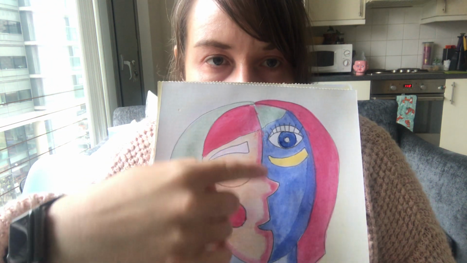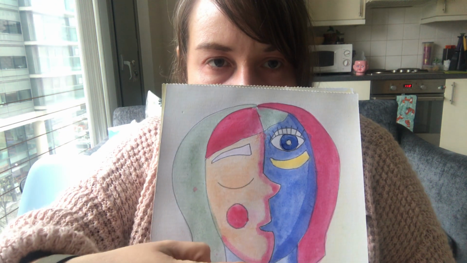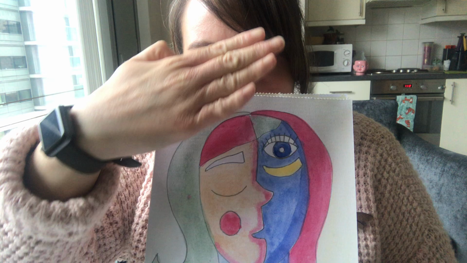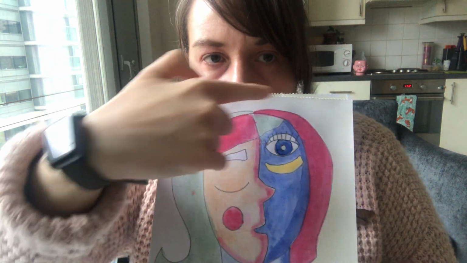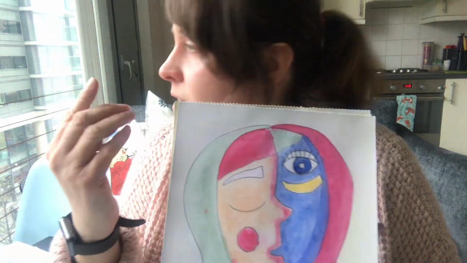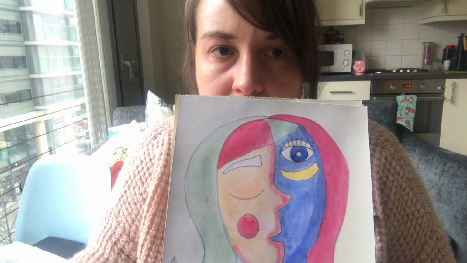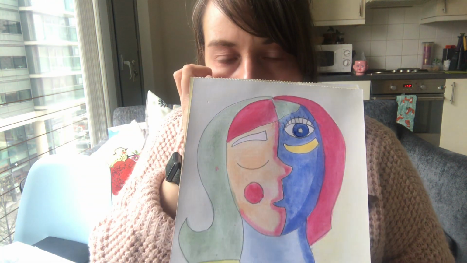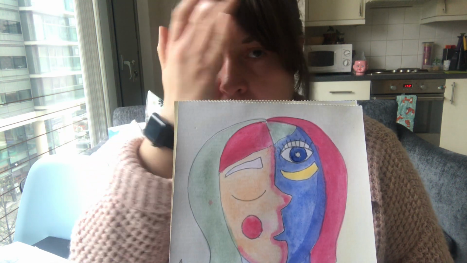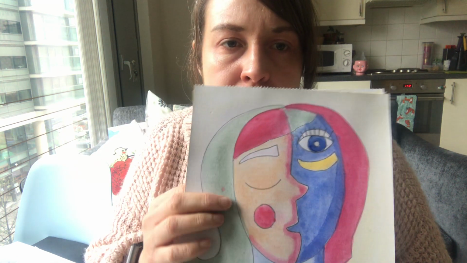So for example, here we get the side profile on my example of the face, but then it's squashed down into a whole face. So we're not just seeing the side, we're seeing the full face, but half of the face is the side profile, then the other half is the other side straight on.